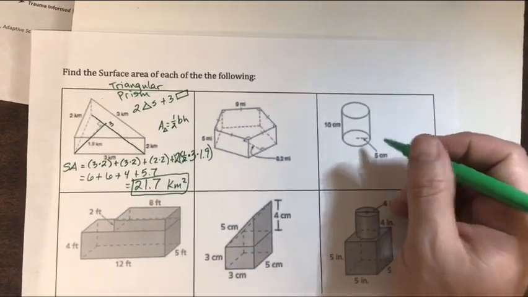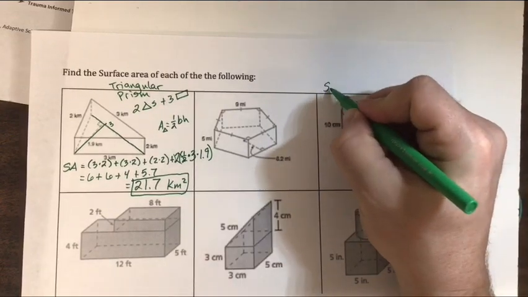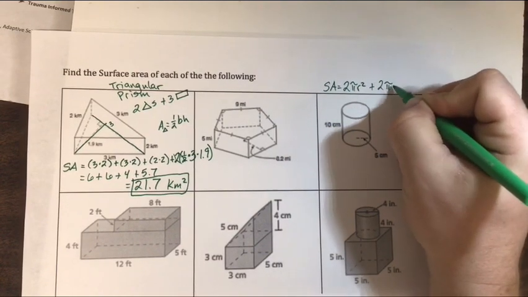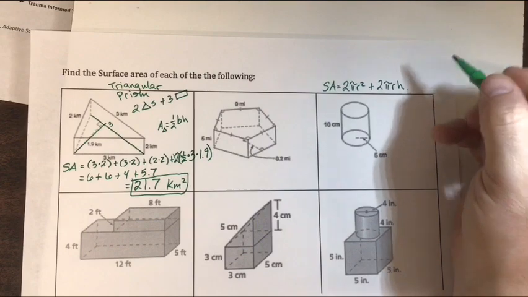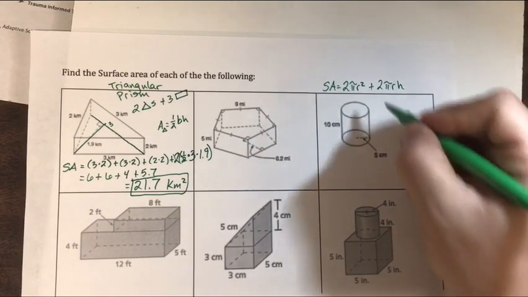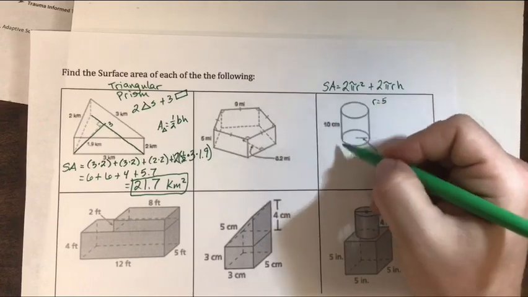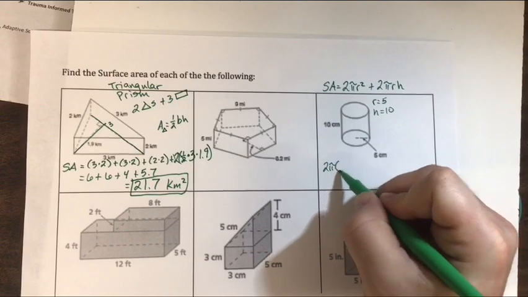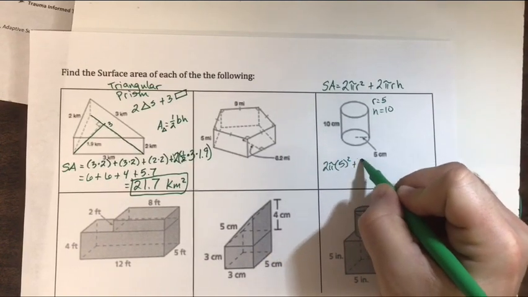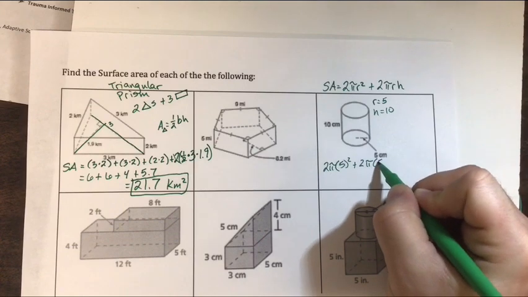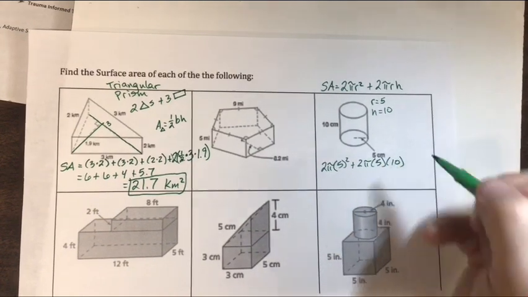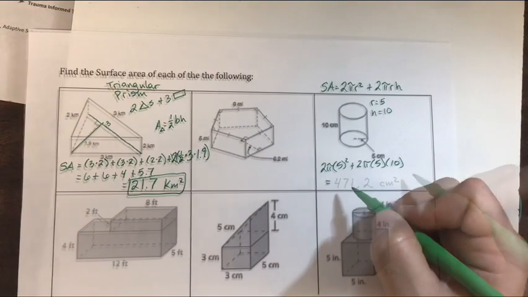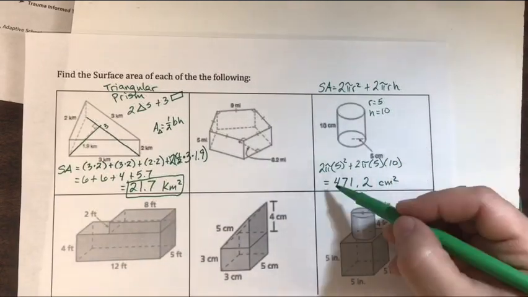We're going to move over here to our cylinder. Since we're dealing with a cylinder, we want to use our surface area formula, 2 pi r squared plus 2 pi r h. Okay? The radius of your cylinder is 5, and the height of your cylinder is 10. So we're just going to plug those in. 2 pi times 5 squared plus 2 pi times 5 times 10. And the calculator will do a lot of that for me. And we should get this total area, 471.2 square centimeters.